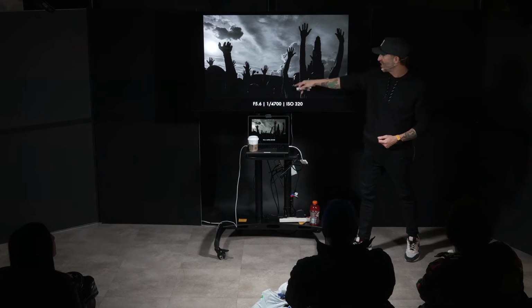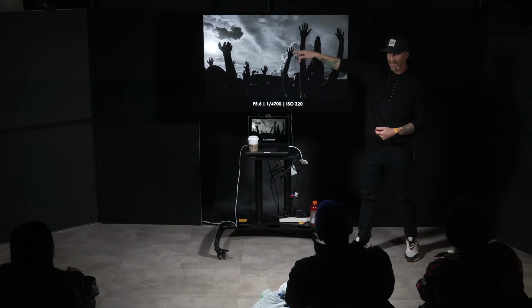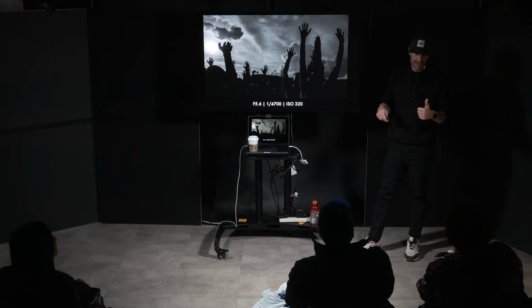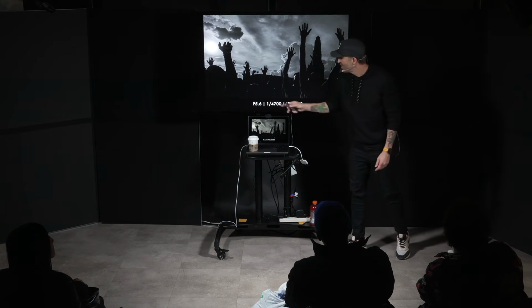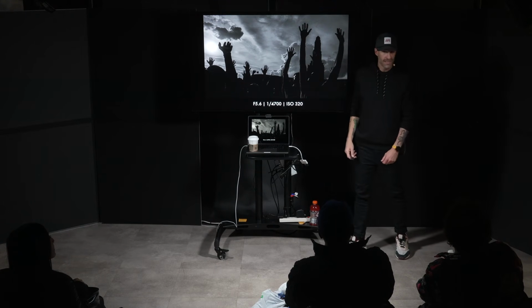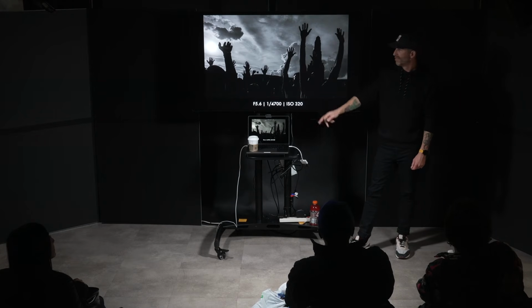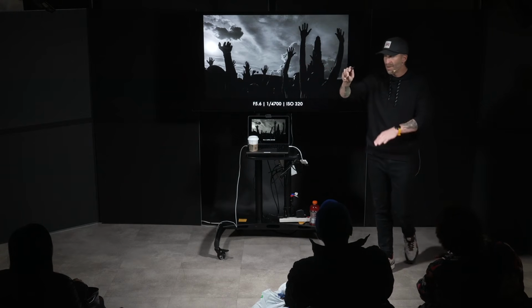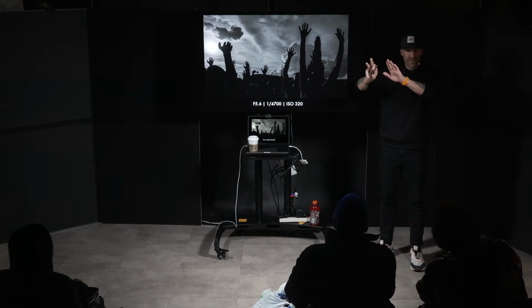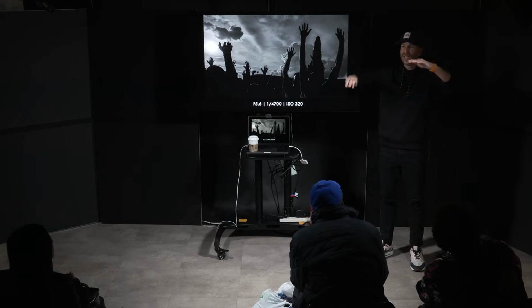Would I have to change the other settings to get the same light reading? Yes. But what was important to me here? f5.6. I wanted a decent amount of depth of field, right? What am I doing here? I'm out in the street, photographing. This was actually at a protest. So I wanted decent depth of field, but I also wanted latitude.